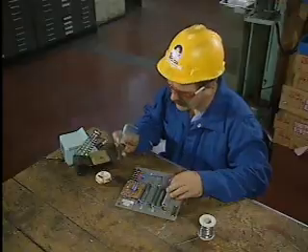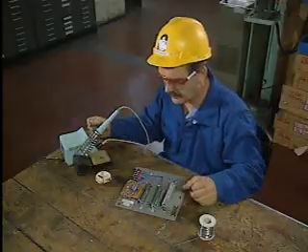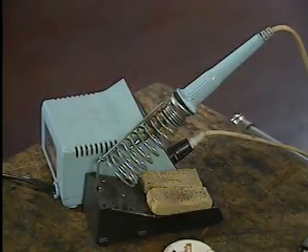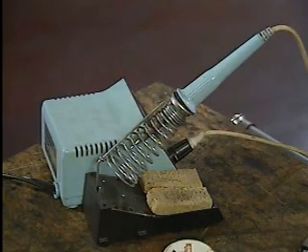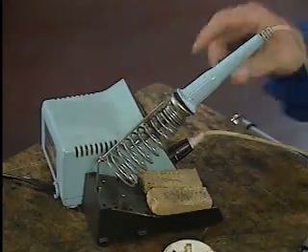Hot solder can spatter, so be sure to wear the proper eye protection. It's also a good practice to use a stand. A stand will keep the iron within easy reach, and it will also keep the hot iron from coming in contact with flammable materials.